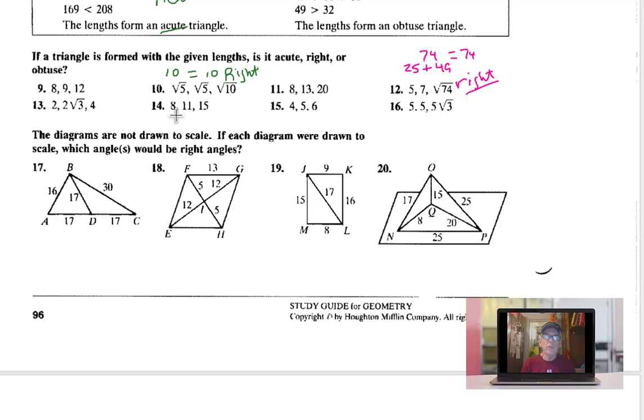Let's look at number 14, 8, 11, and 15. 8 squared is 64. 11 squared is 121. This gives us 185. And 15 squared is 225. So 185 is less than 225. That means that this must be an obtuse triangle. And the reason it's obtuse again is it's the opposite idea. If a squared plus b squared is less than the hypotenuse squared, then one of the angles is going to be greater than 90 degrees.